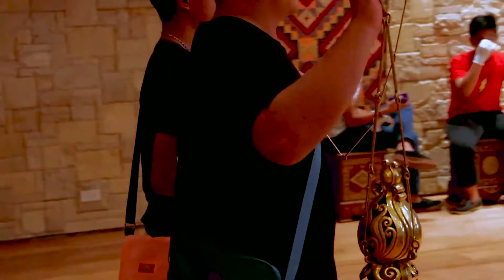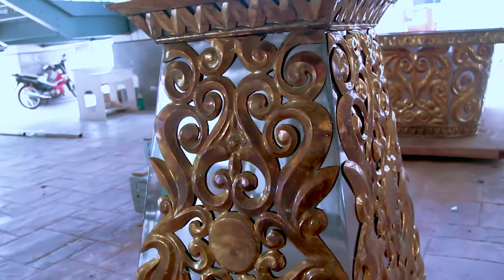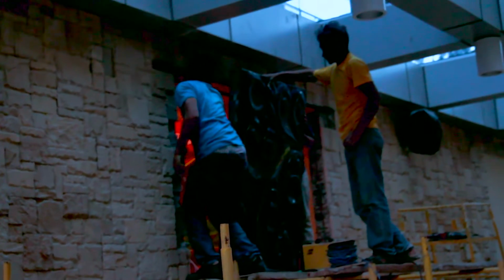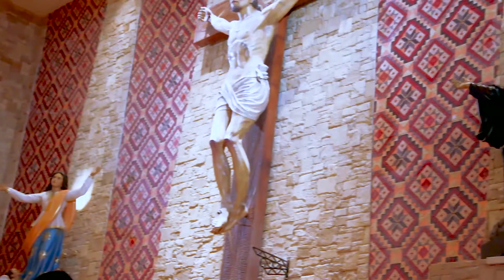We also wanted to use brass, a heavy use of brass in this area. So the altar, the ambo, the lectern, the tabernacle, processional crosses, the lamps, including the main doors of the church will be in brass. That ties up the entire theme. It's a local flavor.